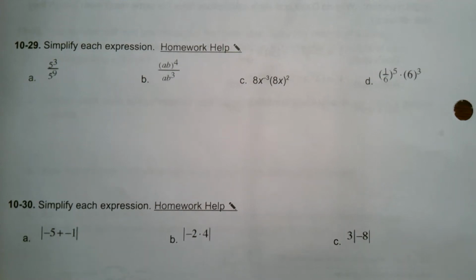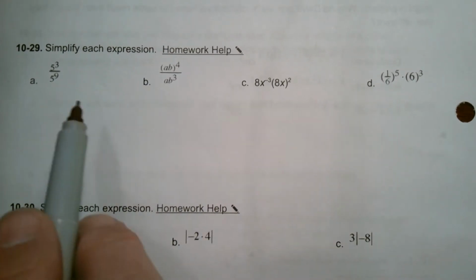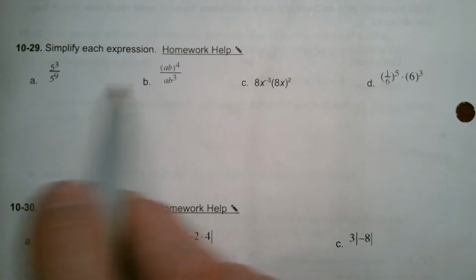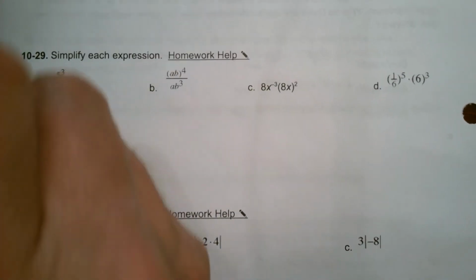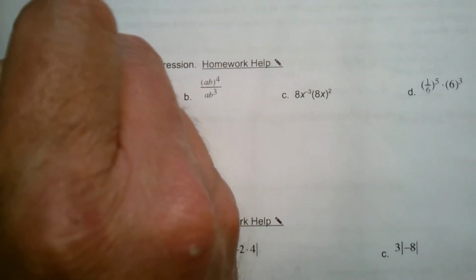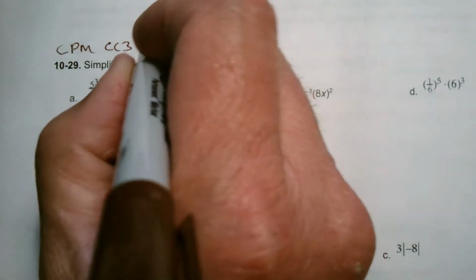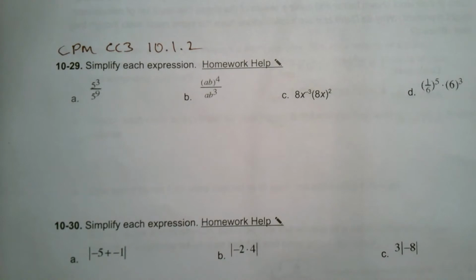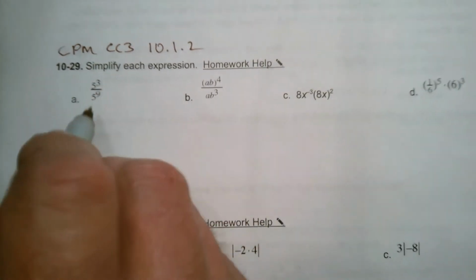We are going to be simplifying rational expressions, is what we would call some of these, but expressions that have exponents, right? Using some of our exponent rules. So this is a problem that I'm pulling from some examples from CPM's course 3, and this is section 10.1.2. So it says simplify each expression.